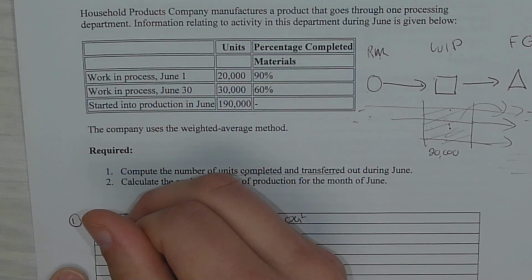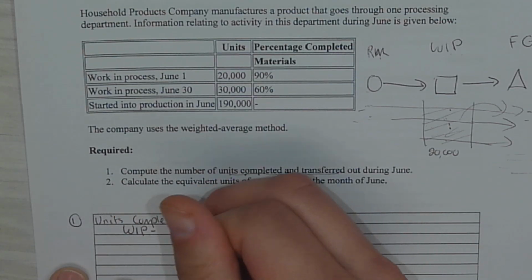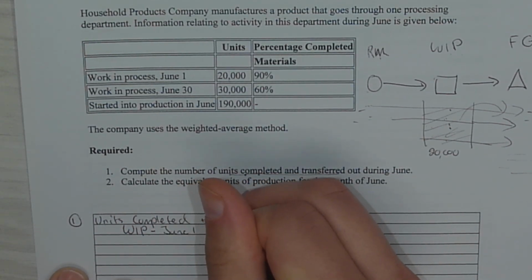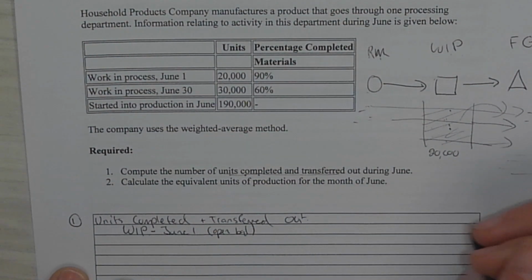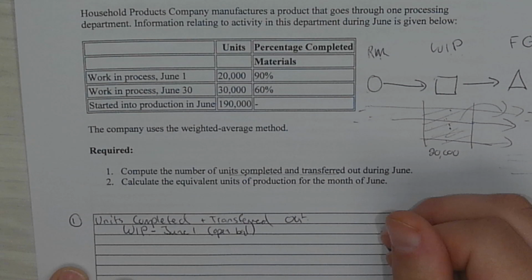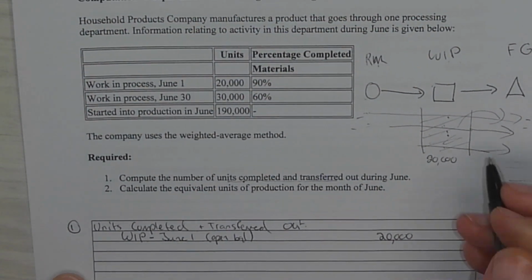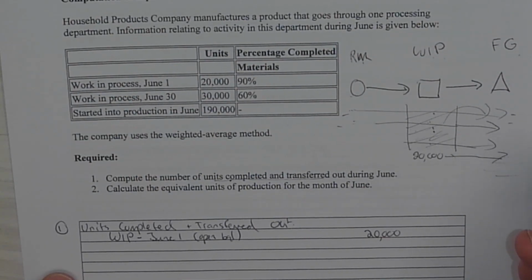We started with our work in process June 1st, or our opening balance, which was 20,000. Essentially, we assume that if this is what we started with, these all made their way out.